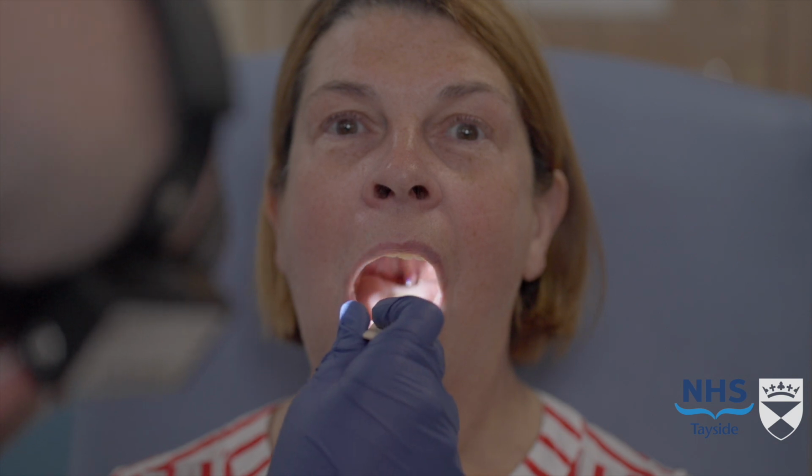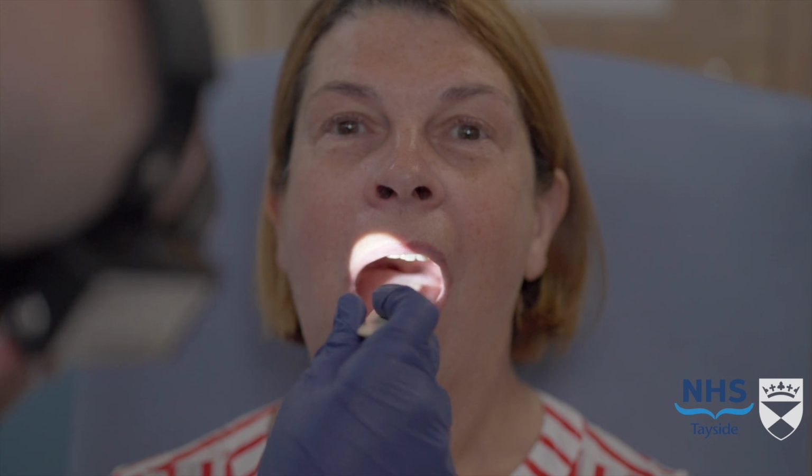Look for any obvious asymmetry of the palate, uvula, or palatine tonsils. Are the palatine tonsils inflamed or enlarged? Have they been removed? Look at the posterior pharyngeal wall for any obvious erythema or swelling.